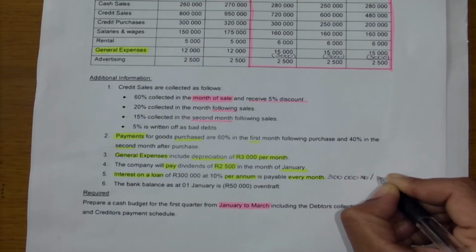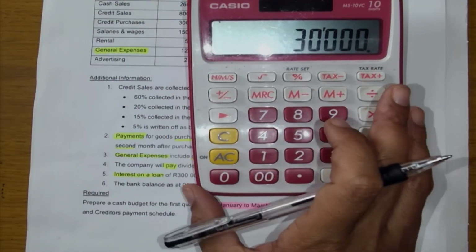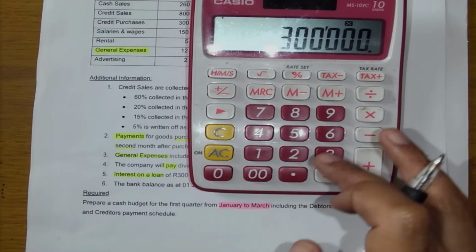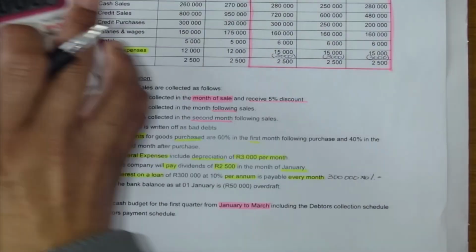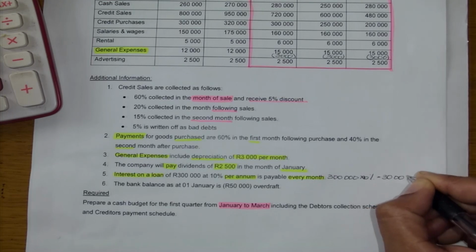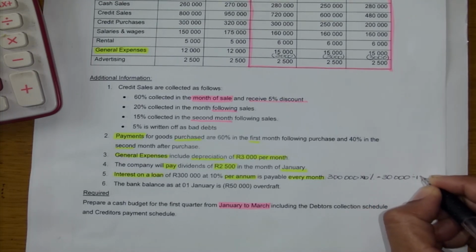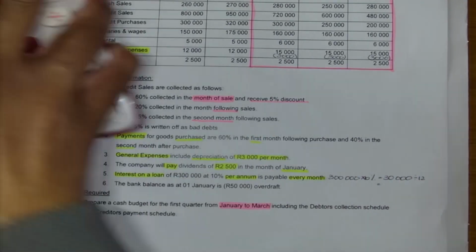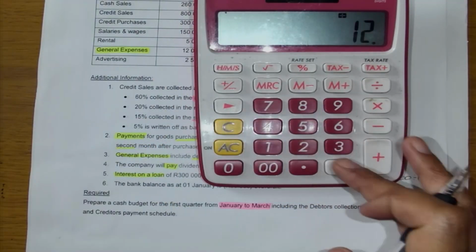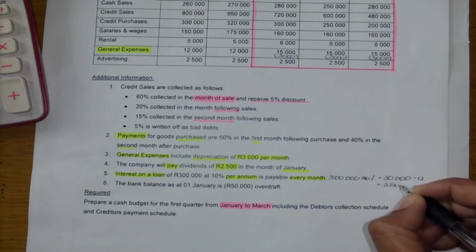This will give me my interest for the whole year. So it's 300,000 multiply by 10%. So my interest for the whole year is 30,000. But remember, I want it per month. Then I divide it by 12. It is 2,500 per month.